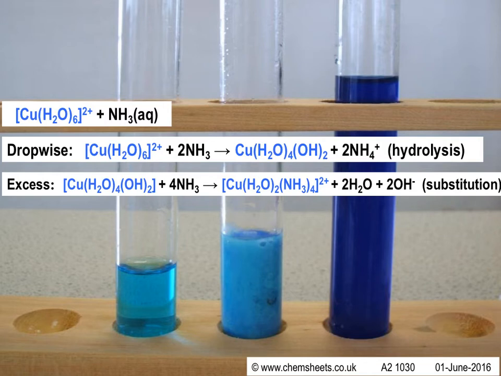So we do then replace the 2 hydroxide ions and 2 water ligands for ammonia to get this complex ion that we have at the end. So we get a precipitate formed, we add excess ammonia, we get ligand substitution, and the precipitate dissolves, and we get a deep blue colour.